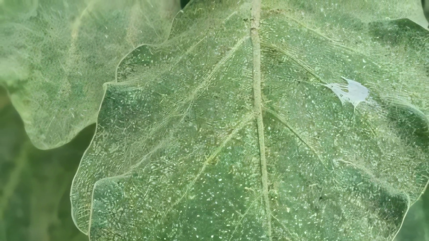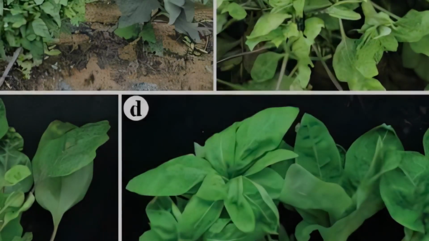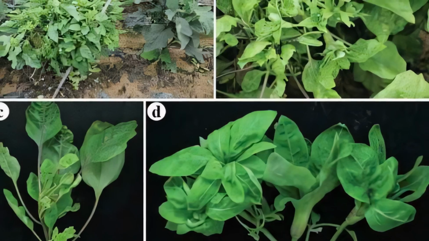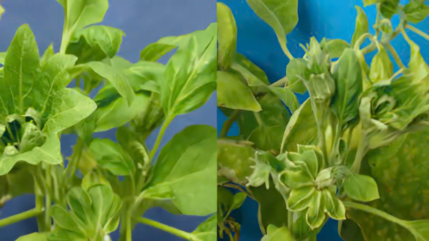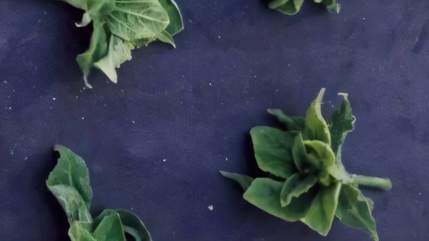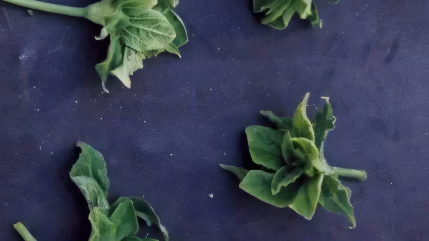Hedge plants can also be used around the field to help reduce direct insect movement into the crop. At the same time, protect natural enemies of gray leafhoppers and other beneficial insects. In general, affected plants may show leaf yellowing, stunted growth, and abnormal leaf development. Fruit production is often reduced or inhibited.